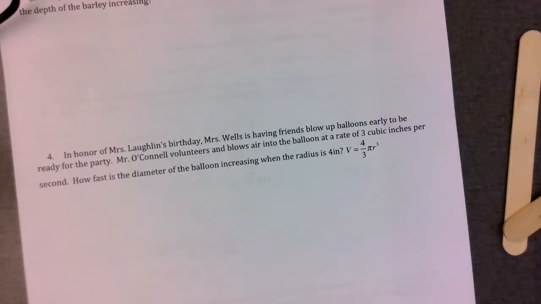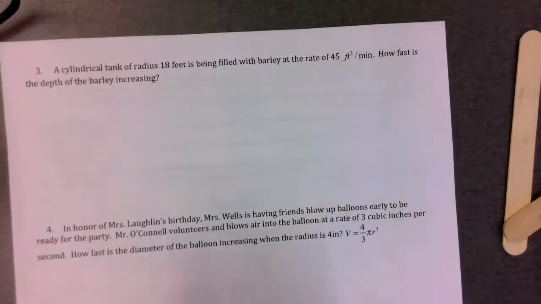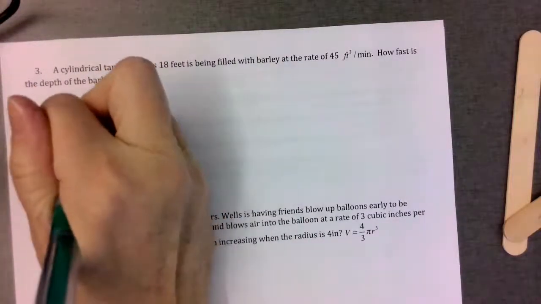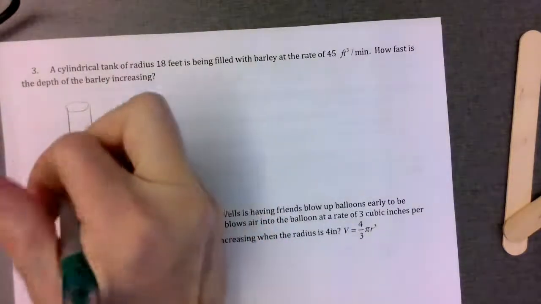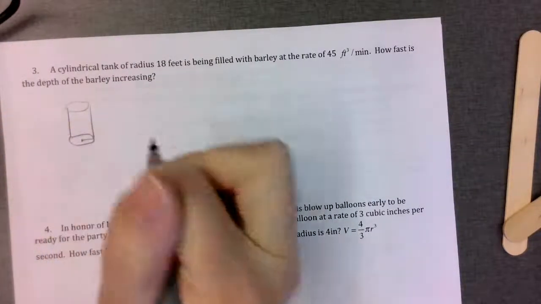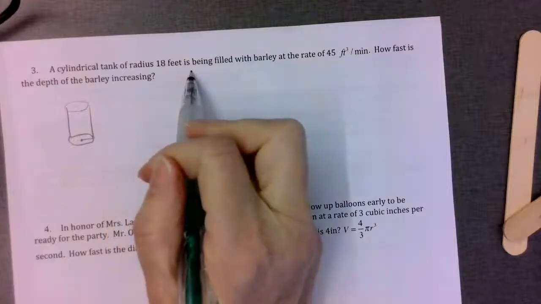The next one, again, pause it and read what it's saying and see how much of the information you could pull out yourself. We have a cylindrical tank. The radius of the base, right here, is 18 feet.